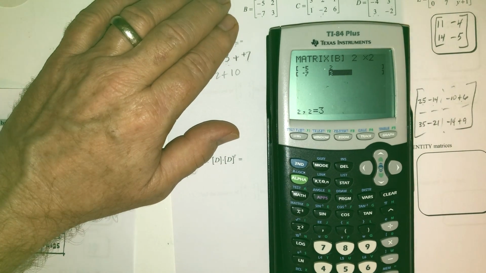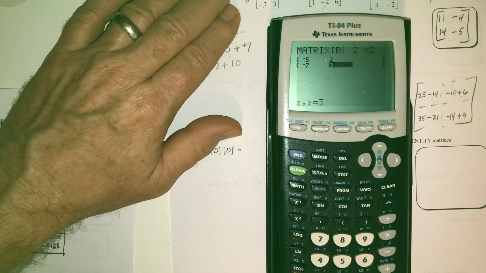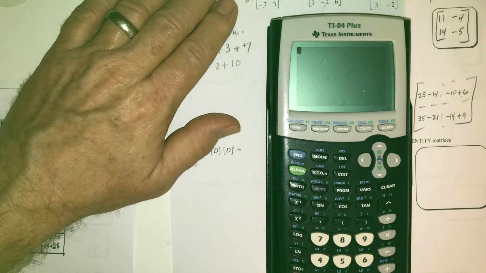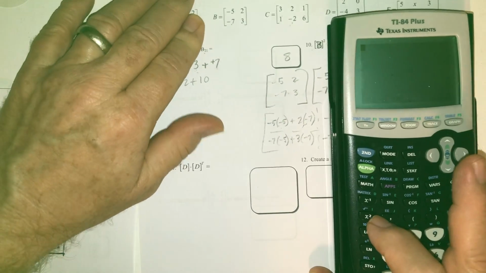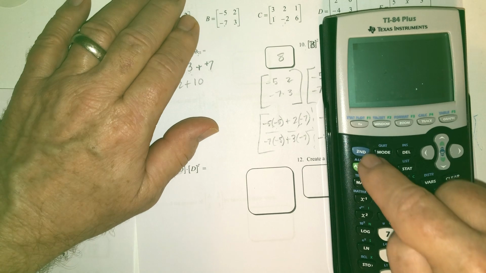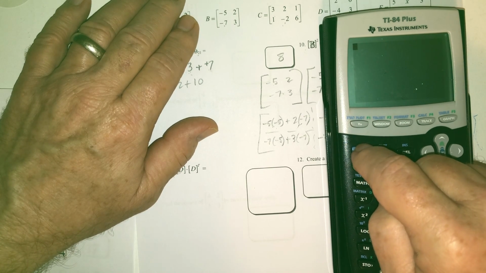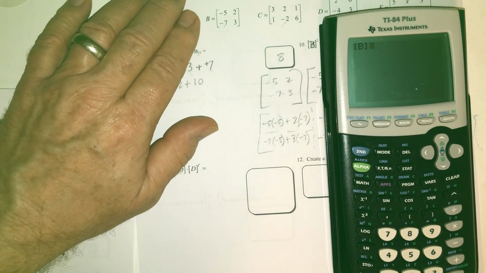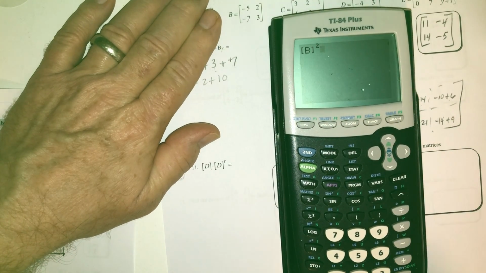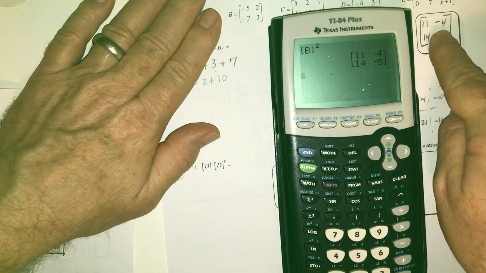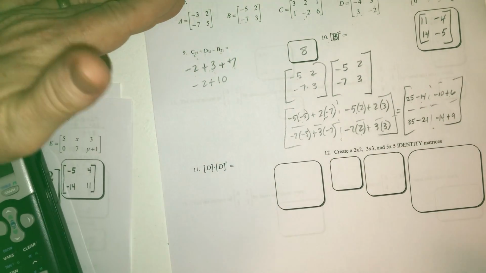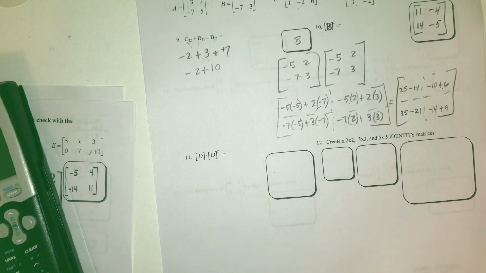Now, this calculator is kind of funny about dealing with matrices. You've got to get out of this matrix editor, so press second quit to go back to the home screen. And now what we're going to do is matrix B squared. So we're going to get the name of the matrix. Go to second matrix, and we want the name. We did number 2, which was the B, and then we're going to square it by hitting the square button. And when we come back, we should get 11, 14, negative 4, negative 5. Sorry about squaring B instead of A, but it's done the same way. So if you can do B squared, you can do A squared.